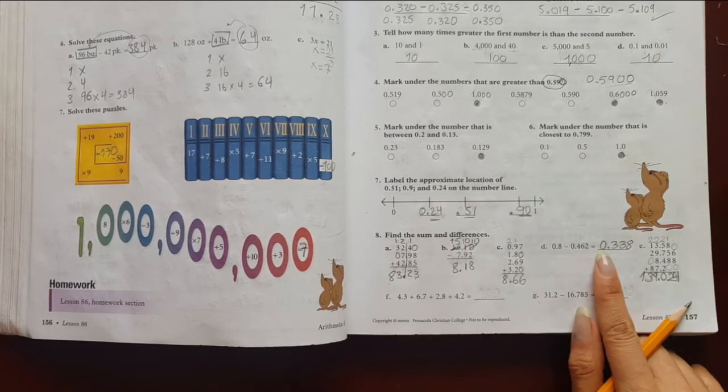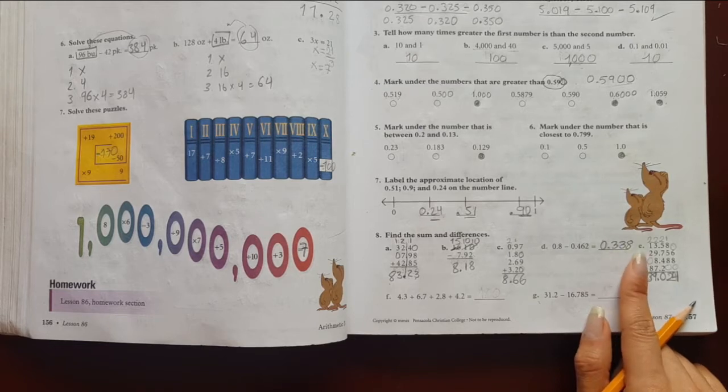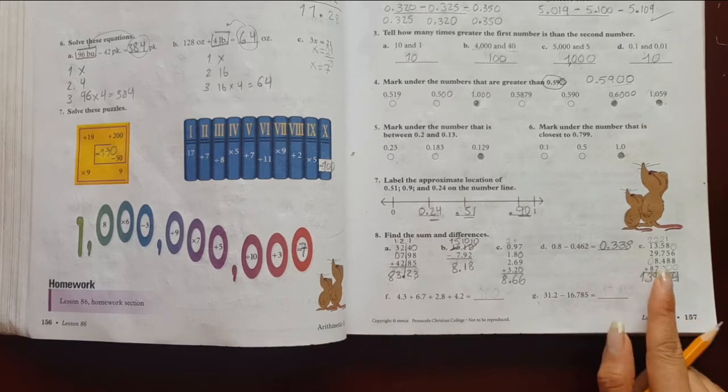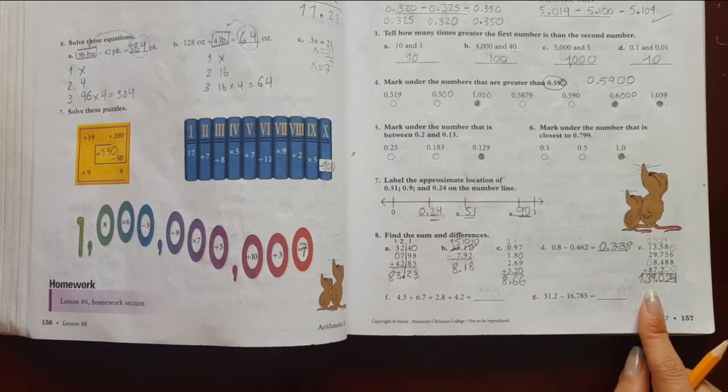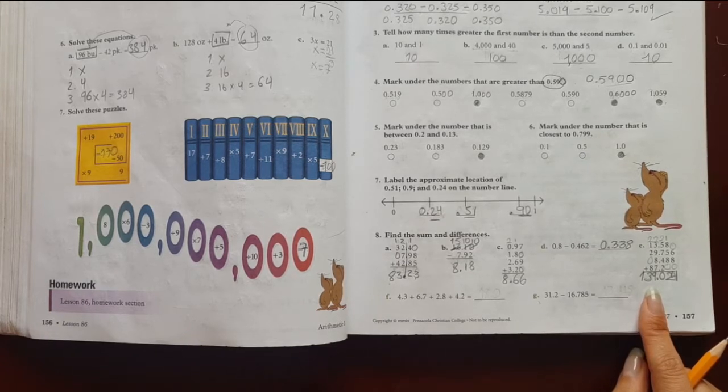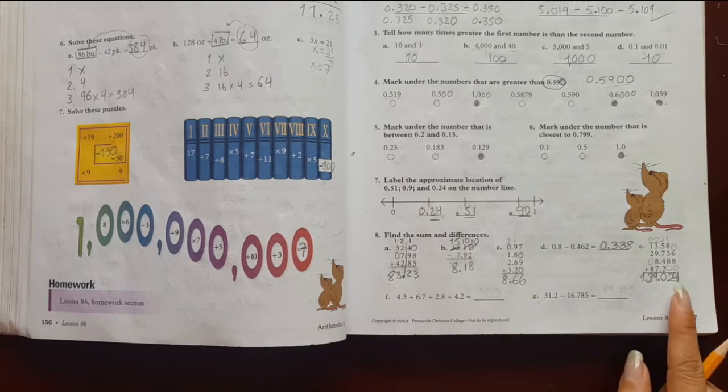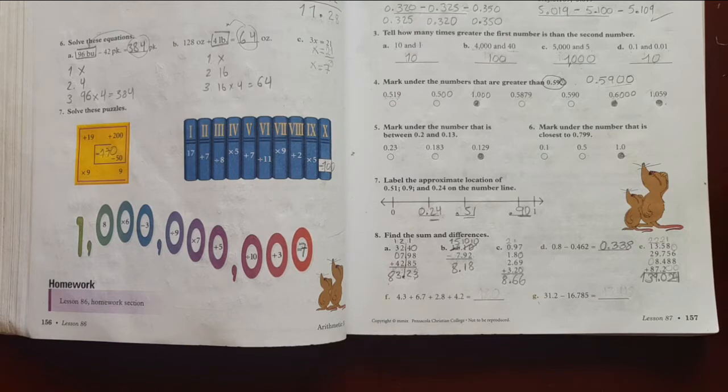Here, letter D is 0.338. And here, the letter E is 139.024. Right? Write it down. Yes? Now, finally, we need to do both of them.